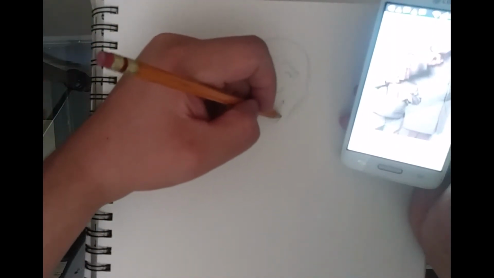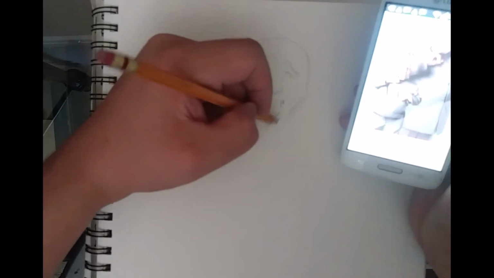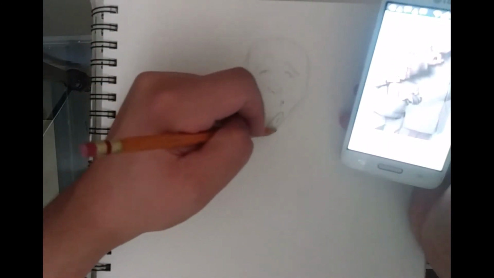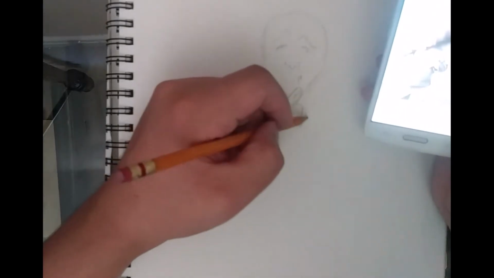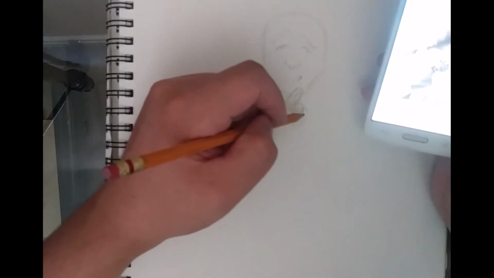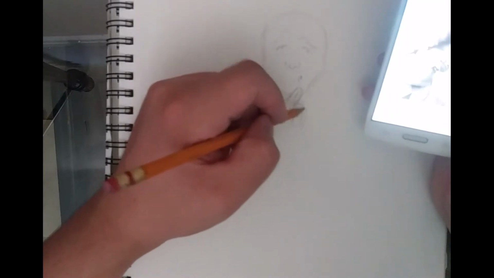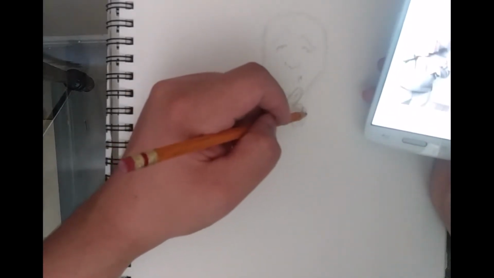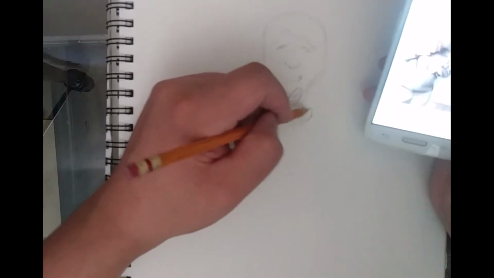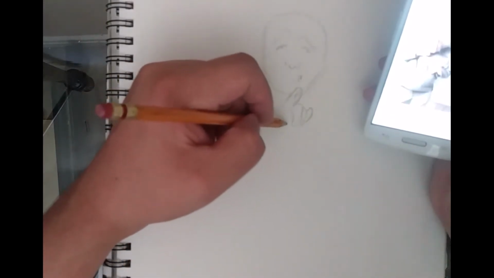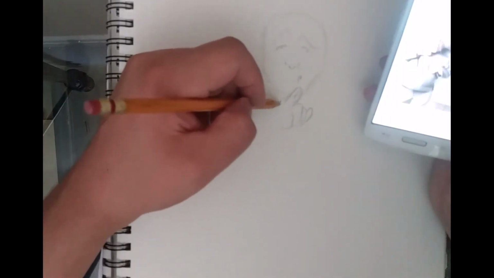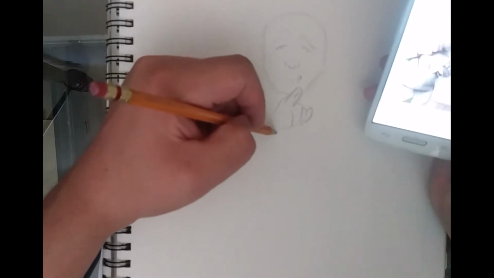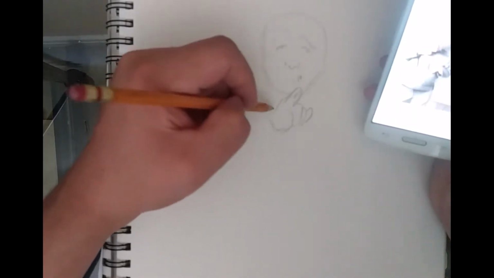And then his hand coming up. Four fingers, because when you're doing a caricature or a cartoon, it's always like four fingers.